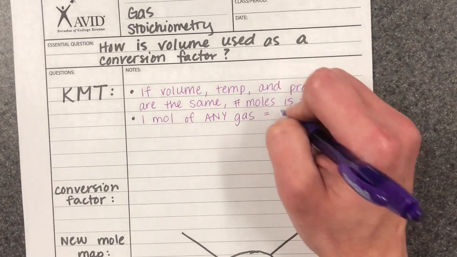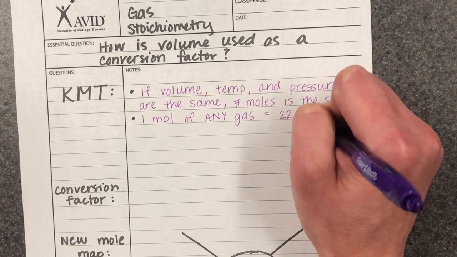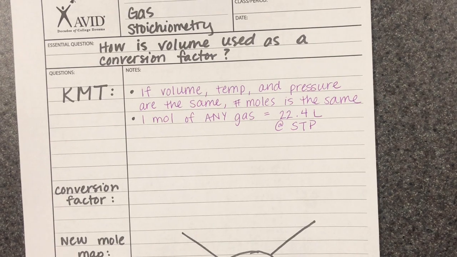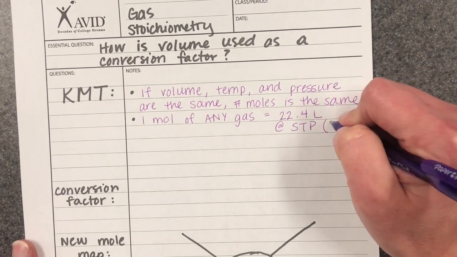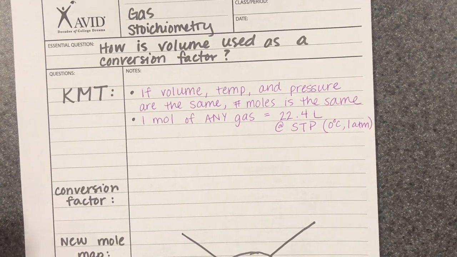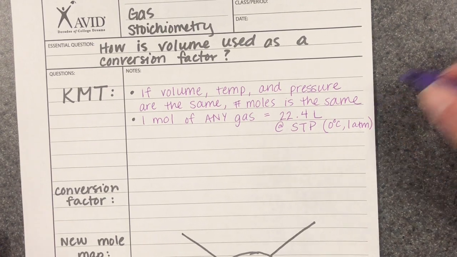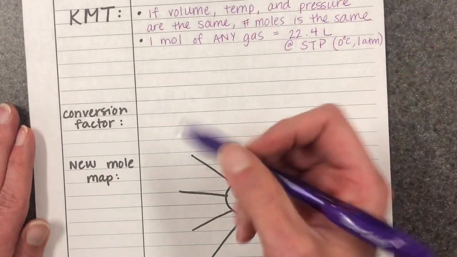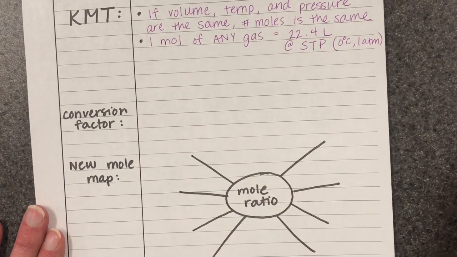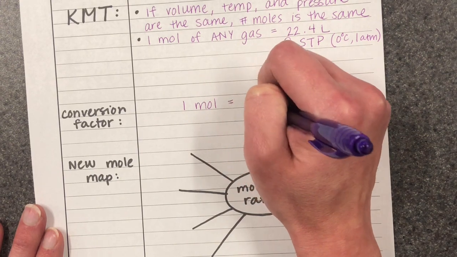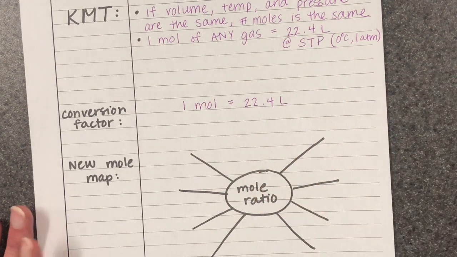And so 1 mole of any gas, it doesn't matter, is going to have a volume of 22.4 liters at STP. So as long as that gas is being held under standard temperature and pressure, which again is 0 degrees Celsius and 1 atm, it doesn't matter the identity of the gas, 1 mole of any gas is going to have that volume under those conditions, right? And so that's going to be the conversion factor that we use when we're doing gas stoichiometry. So 1 mole is 22.4 liters.